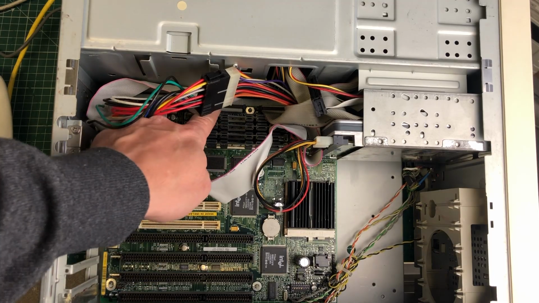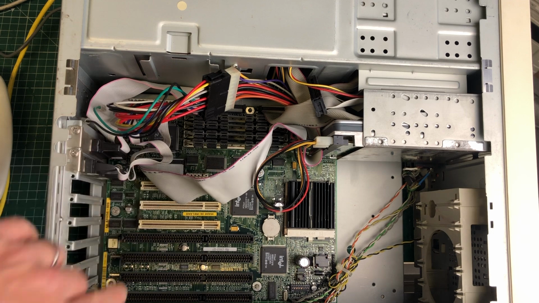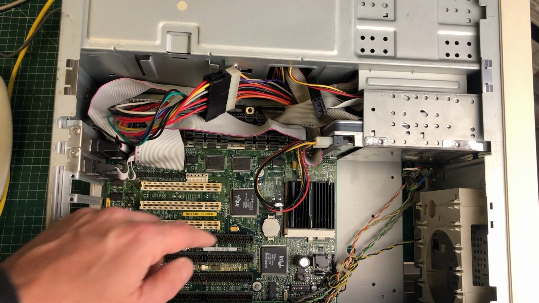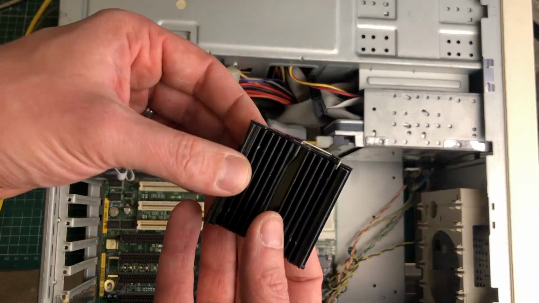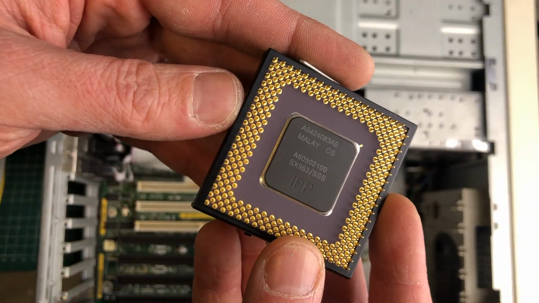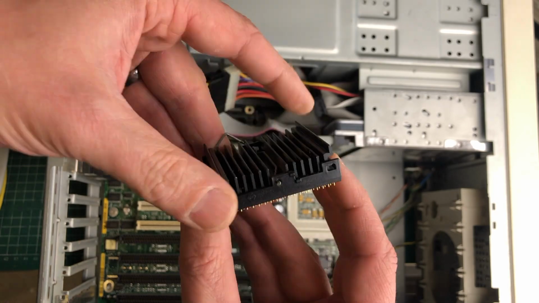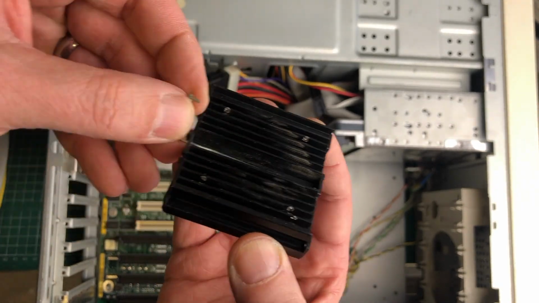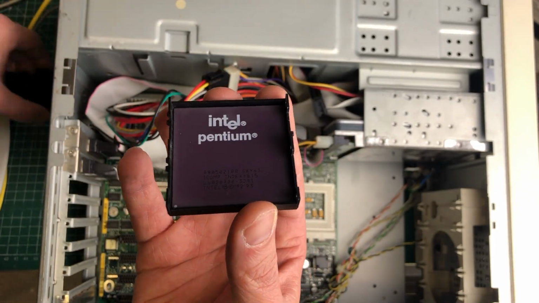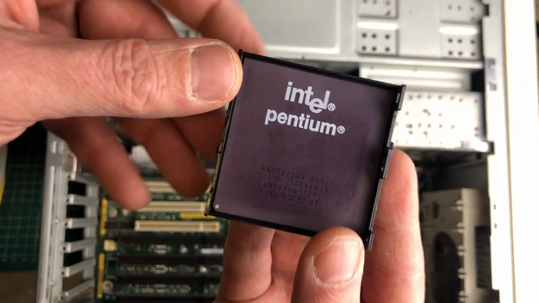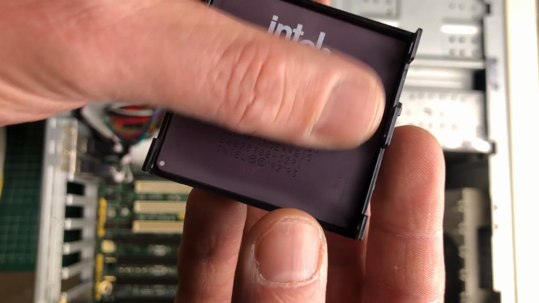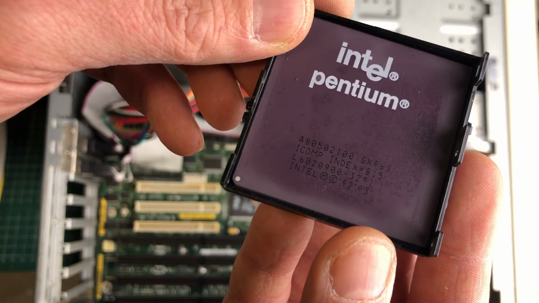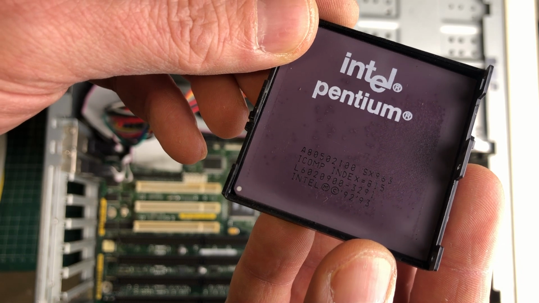We have 64 megabytes of RAM. We have an Intel motherboard and an Intel CPU. So this is a 100 megahertz CPU. It only came with a heatsink. I do think that at some point there was a fan installed, but I have the impression that this computer has been running for a long time without the fan. There seems to be some kind of residue on the CPU here. Perhaps it was thermal paste or something, but I will be installing a fan on this one.